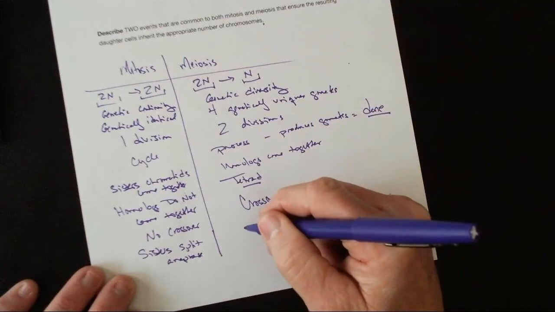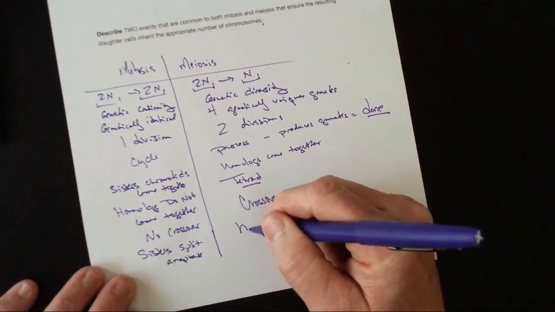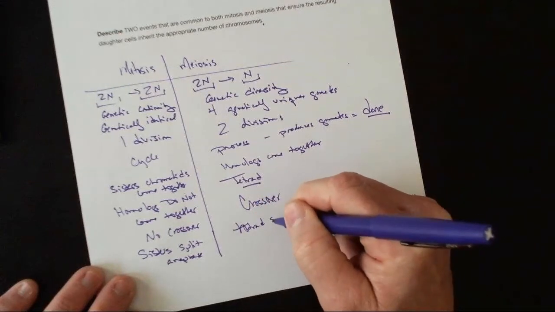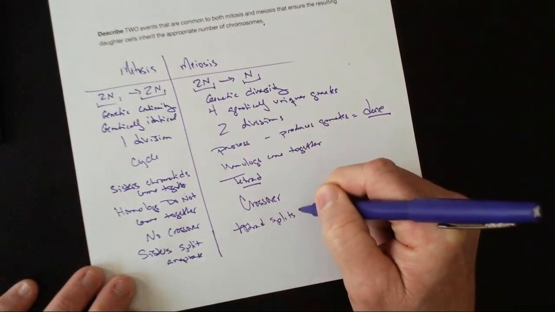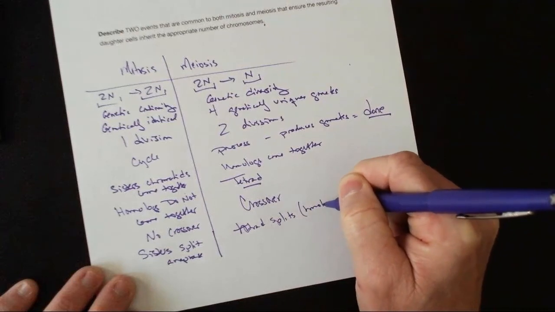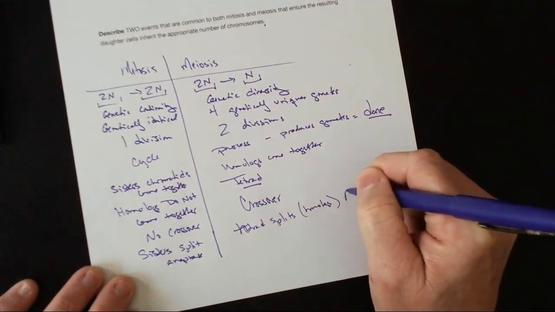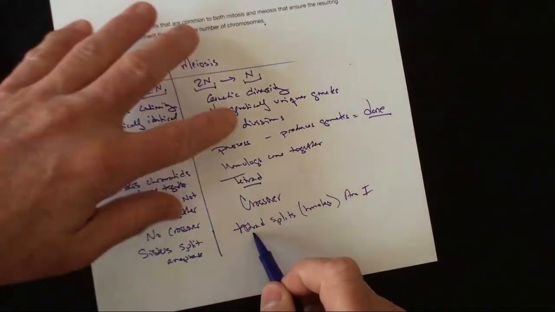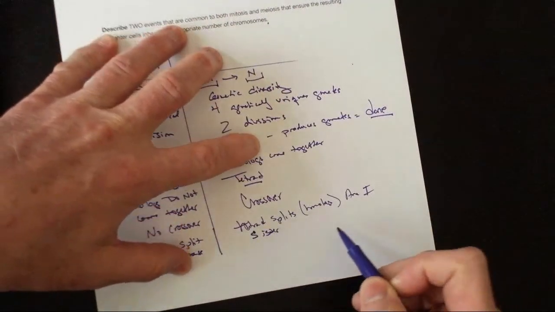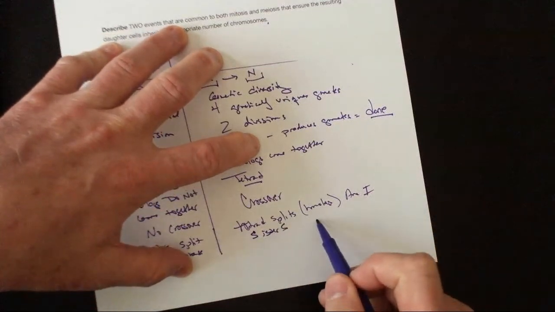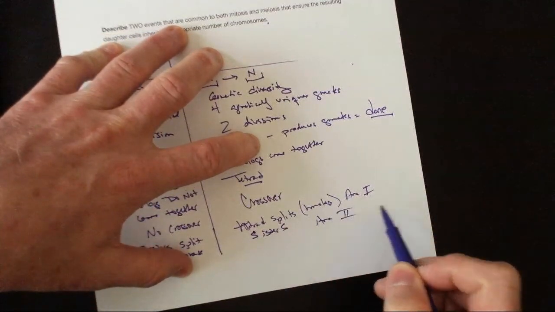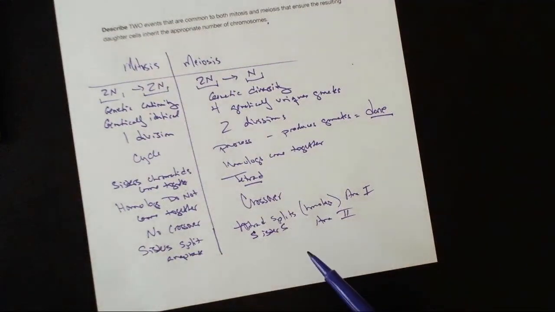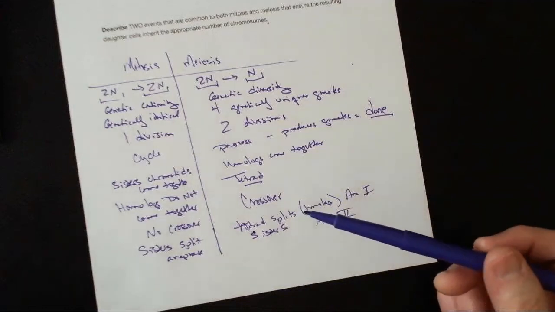Over here, the tetrad splits during anaphase 1, and what splits in this tetrad, the first one, is the homologs, and that's in anaphase 1. The sisters do separate, but that takes place during anaphase 2. And remember, by that time, they're actually not technically sisters anymore because they're genetically unique thanks to crossover.